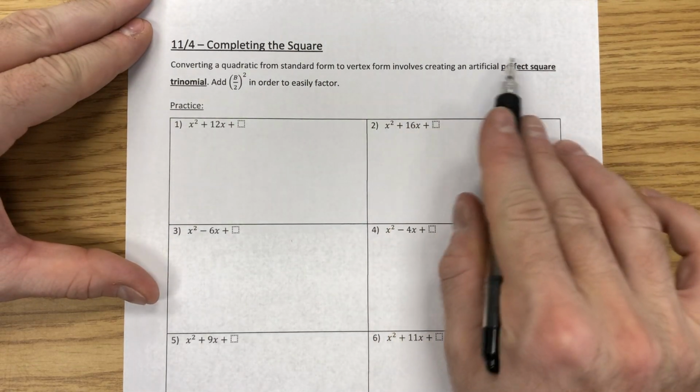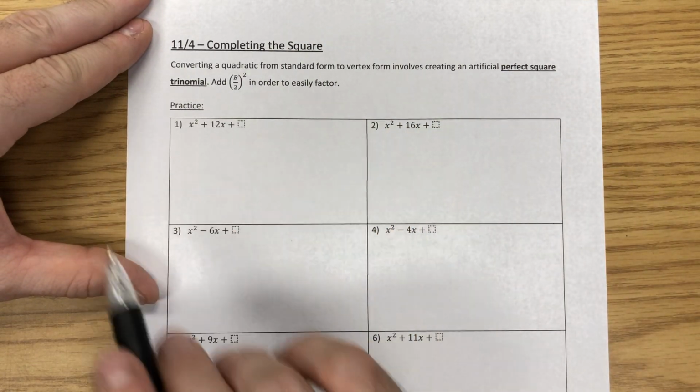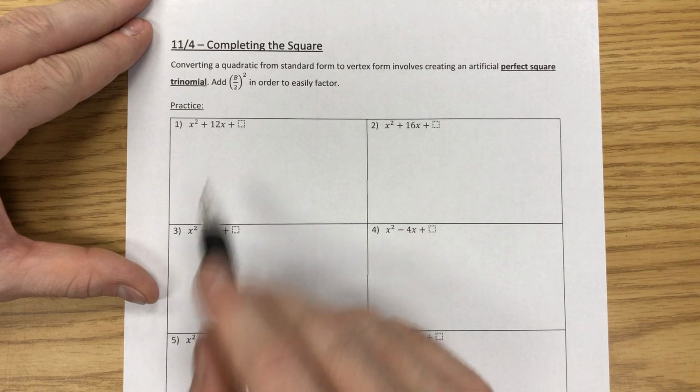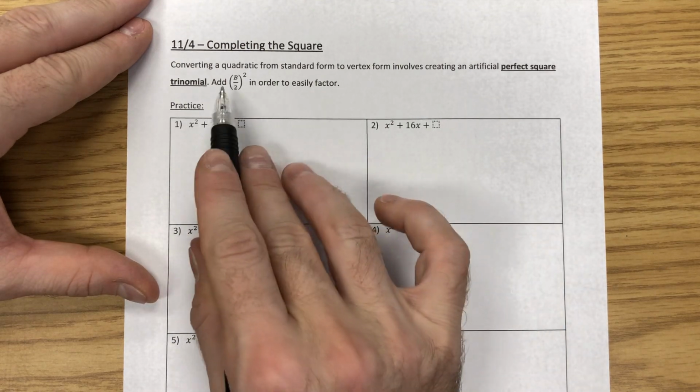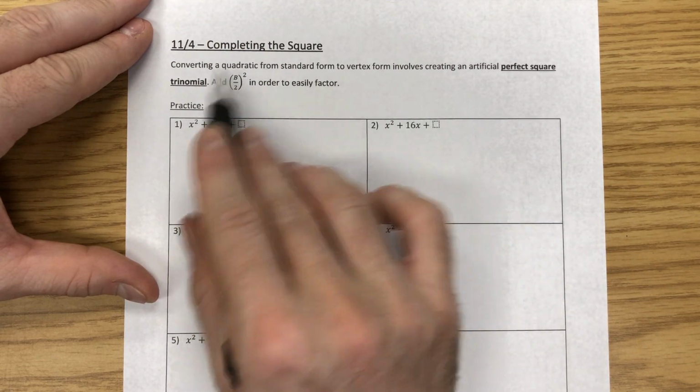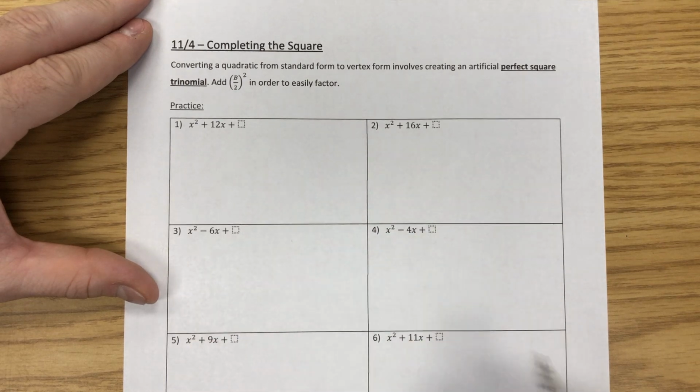And so we're going to do something where we create an artificial perfect square trinomial. This is basically what we're going to be doing: we're going to be adding b over 2 squared. Why are we going to be doing that? Well, let's take a look.